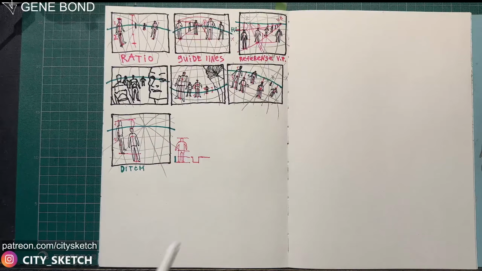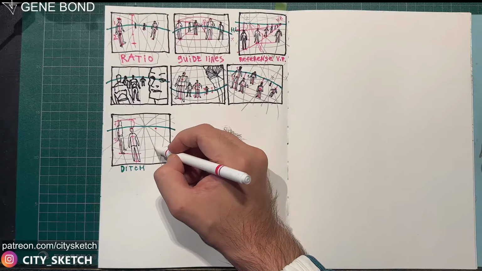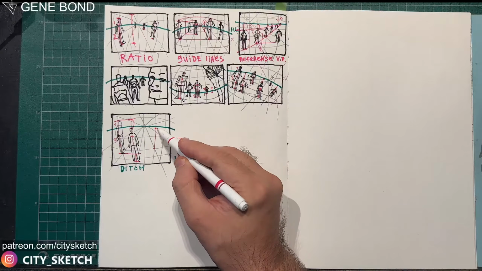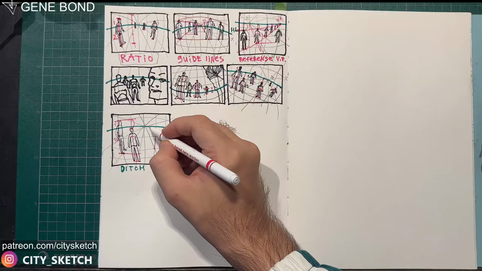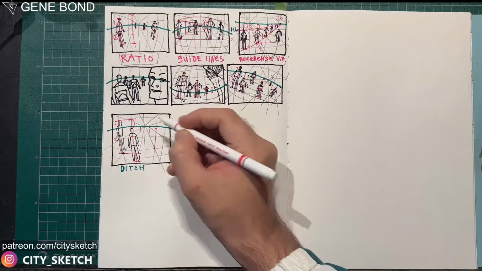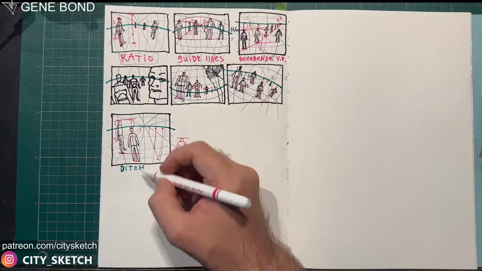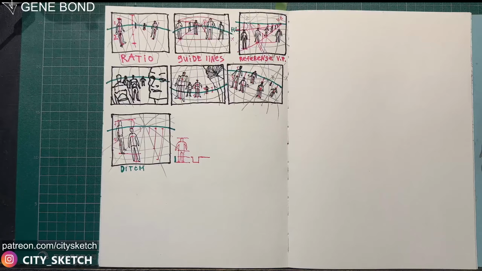So now we have this new ratio. He's almost touching the horizon line with his head, but a little lower, so kind of this. So any line, any ratio in this manner will show him standing in the ditch in this illustration.